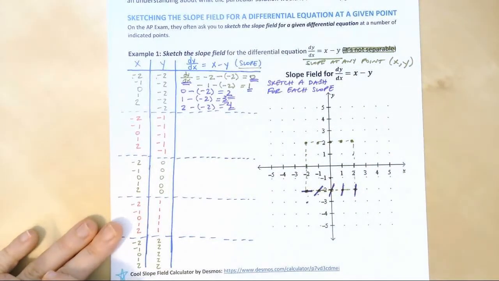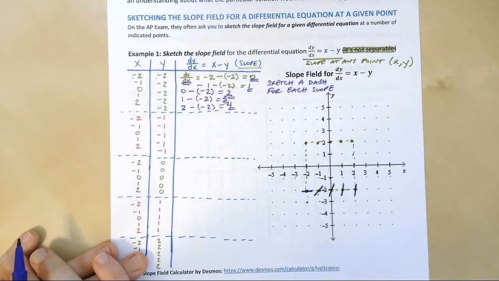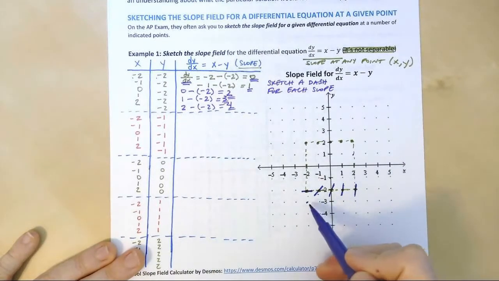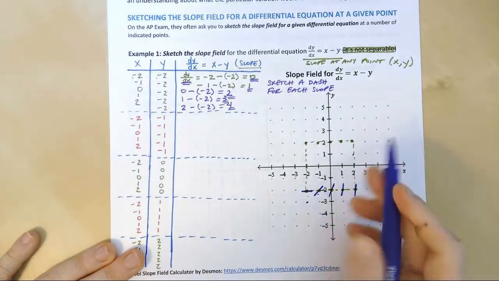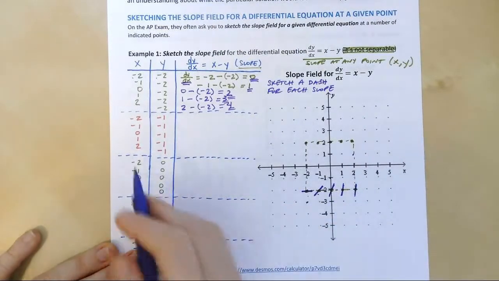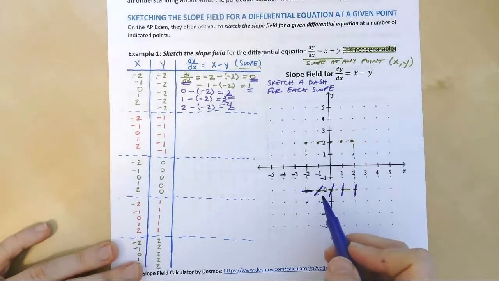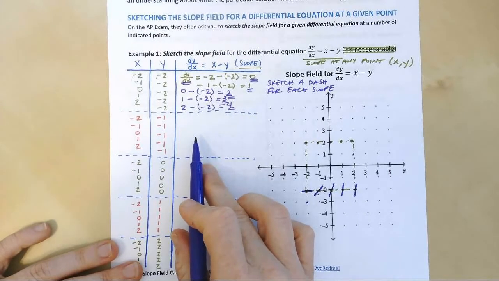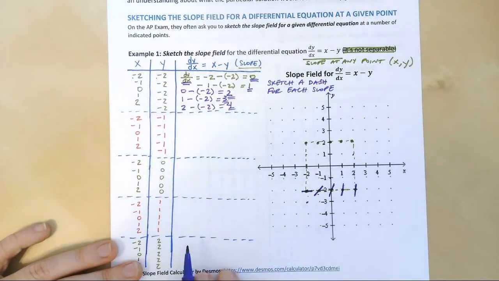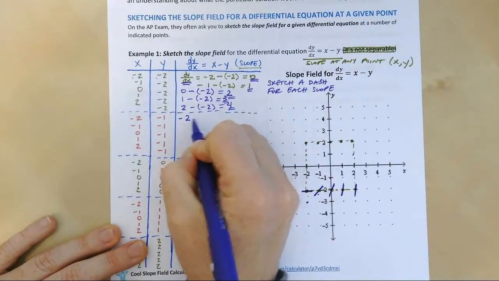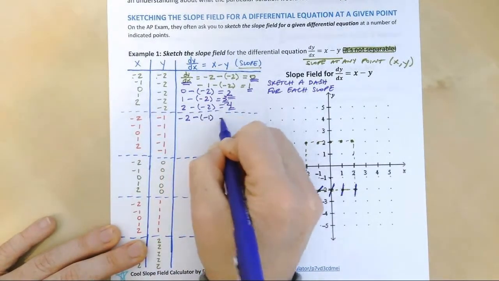Okay, on the AP exam, they're not going to be super crazy about you getting the slopes perfect. They want to see approximately the correct angle. You should be able to draw the correct angle for these little dashes. Okay, so now that we have the hang of this, I'm going to do this little red section. Then I'm going to pause and let you fill out the rest of it. And then you can check that you correctly did it. So let's do this red section. X is negative 2, y is negative 1, negative 2 minus negative 1 equals.